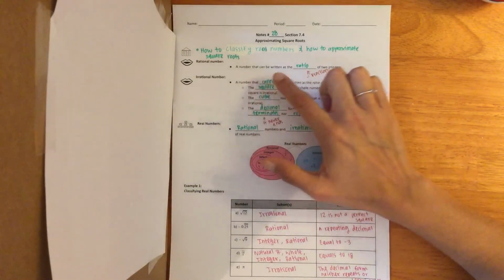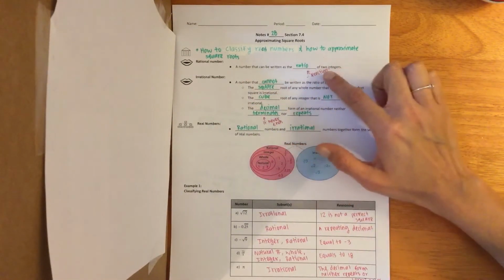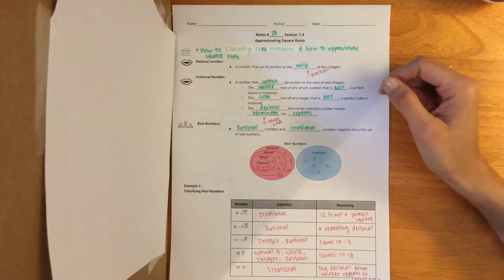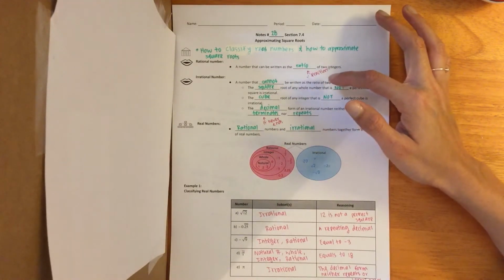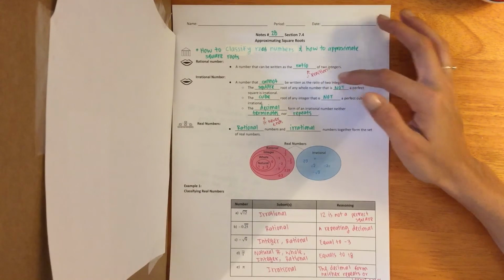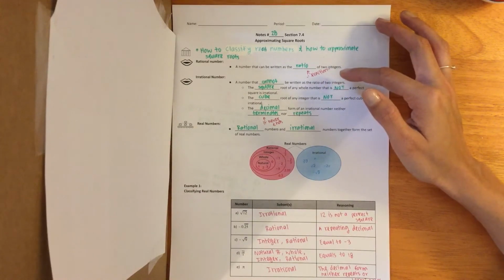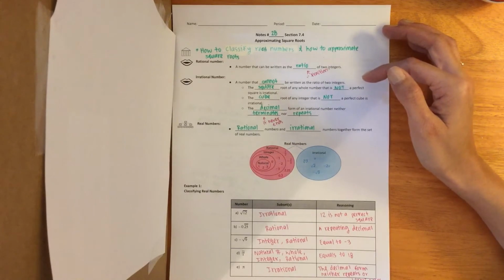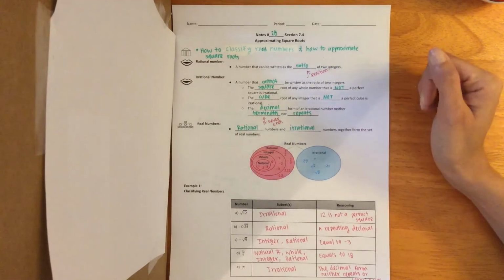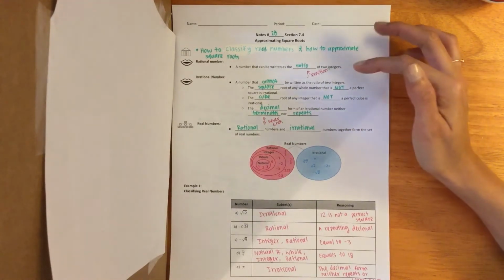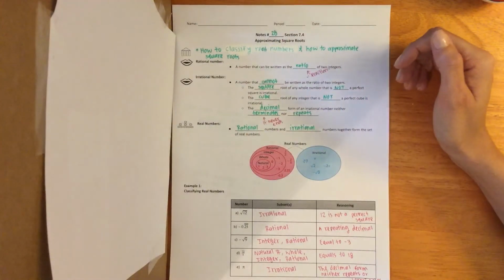A rational number is a number that can be written as a ratio of two integers. In other words, can it be written as a fraction? An example of that is a whole number. A whole number can be written as a fraction because you could put it over 1. Or 2/3 is a fraction. 1/5 is a fraction. Anything like that is considered a rational number.